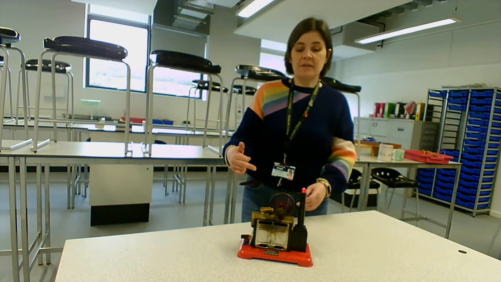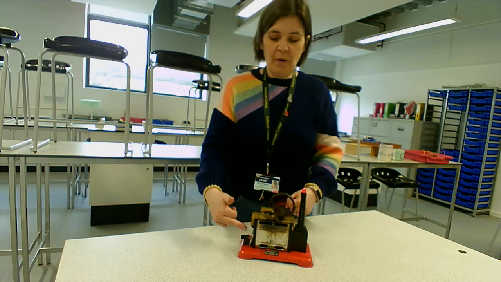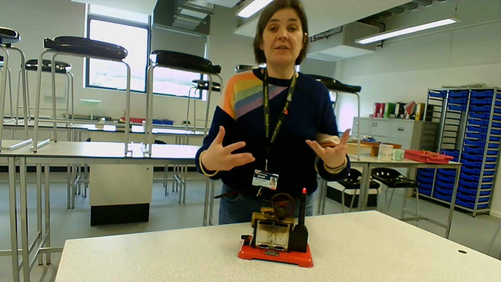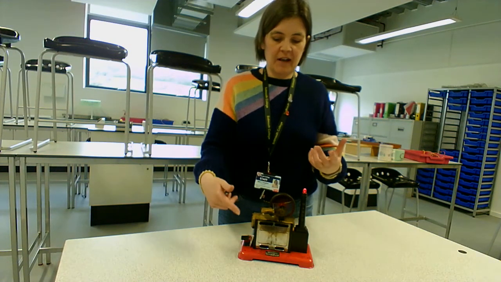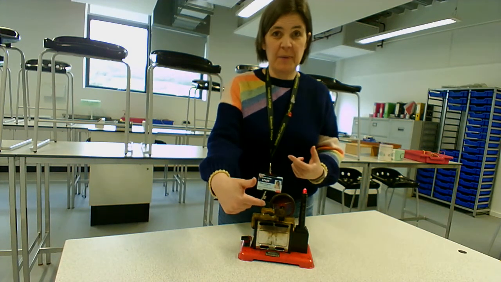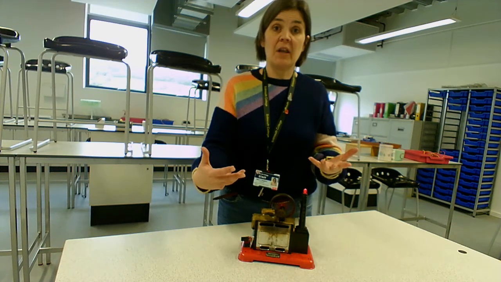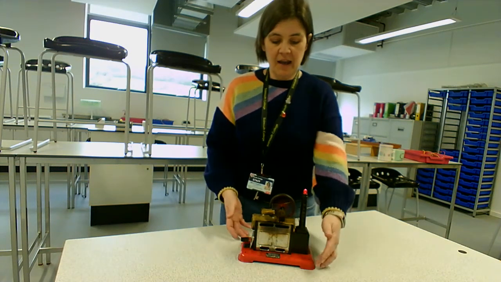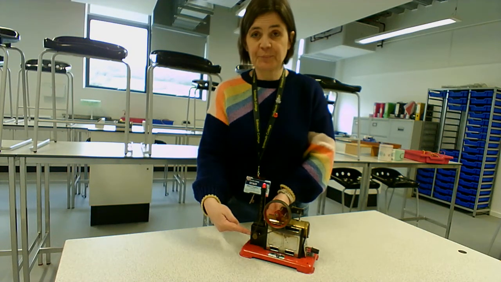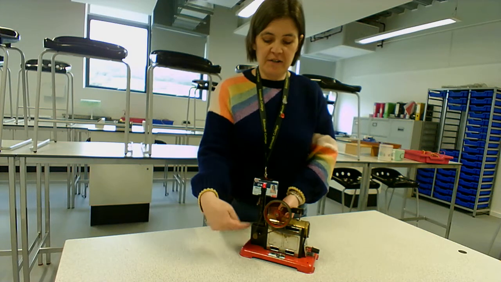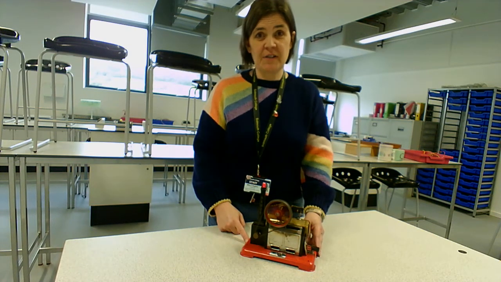So in a power station we get this situation. We heat steam, because we heat water to make steam, and we want the steam to turn something. Now in this situation it's going in and out of the piston to turn the wheel. In a power station it turns a turbine. But it turns the turbine, and then that turbine is connected to a generator. And that generator uses a magnet in a coil of wire which turns and produces electricity.